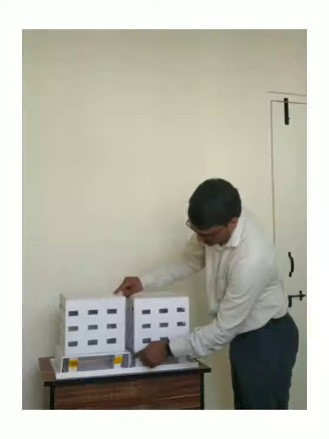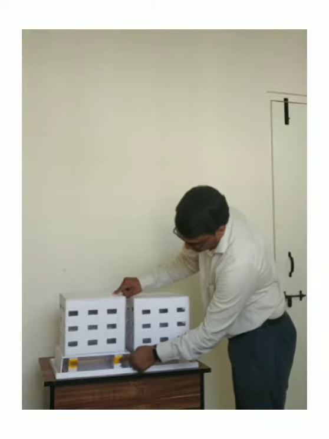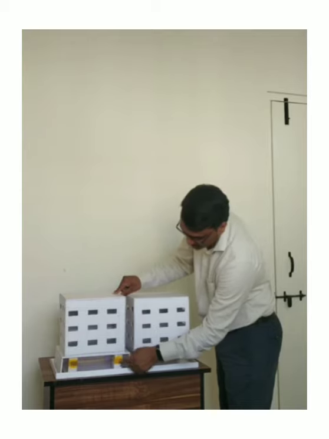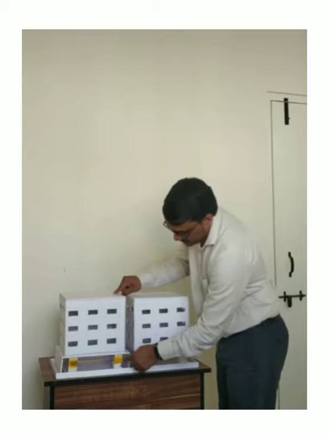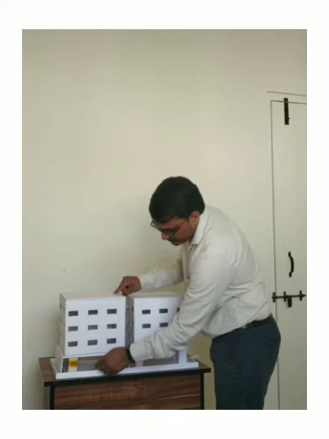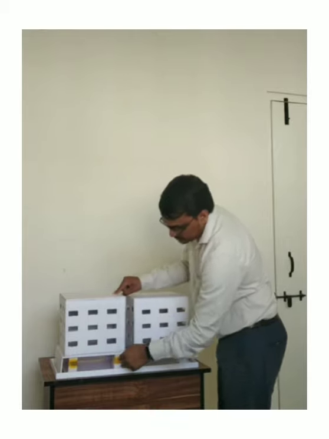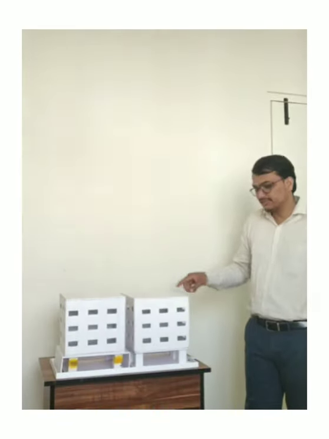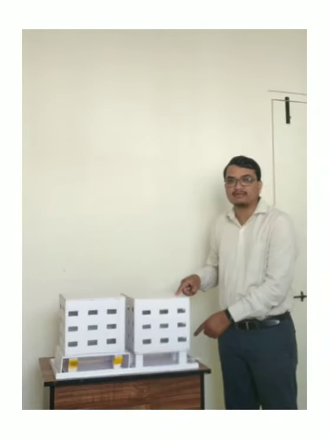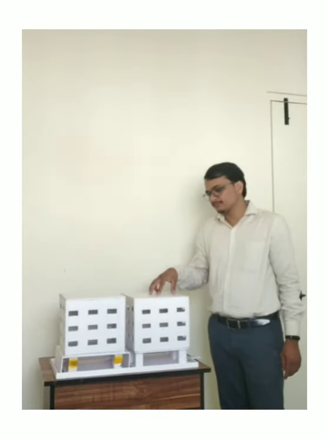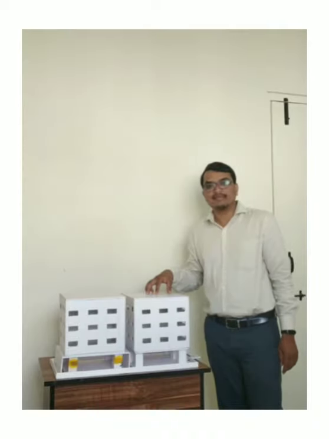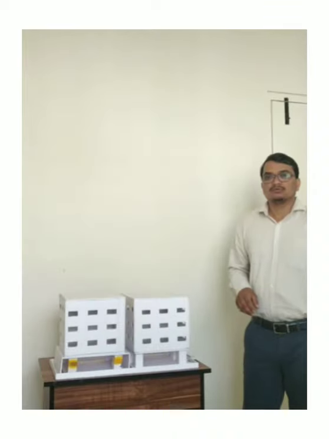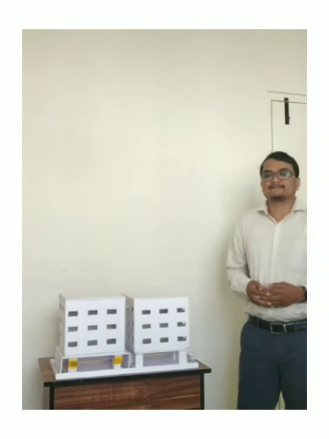In this building you can see there are isomeric rubber pads, which you can see in yellow color. The isomeric rubber pads, or bearings you can say, are provided at the middle of this column. But in this building there are no isomeric rubber pads. So this is the common building which is not provided with isolation base, and this building is provided with isolation base. So what is meant by isolation base?